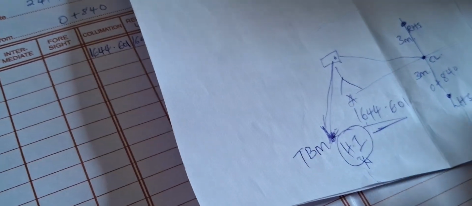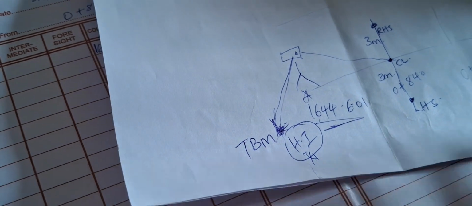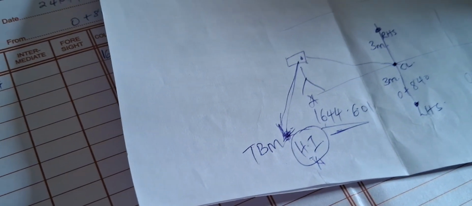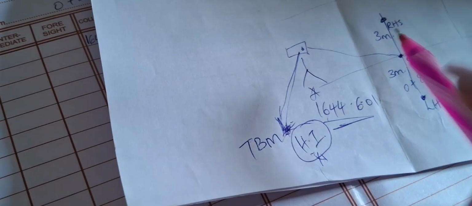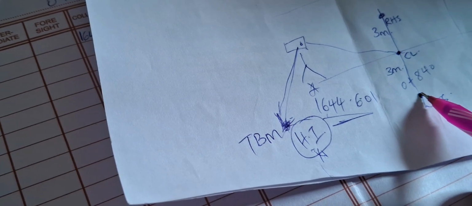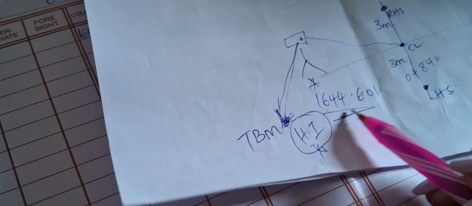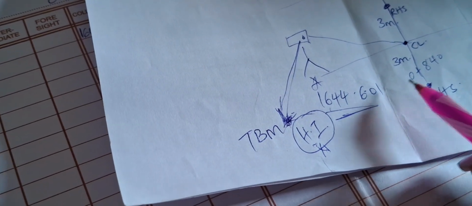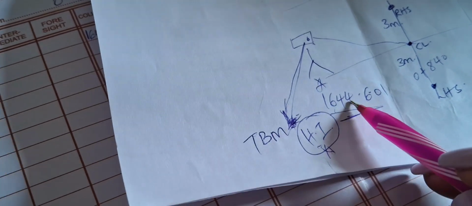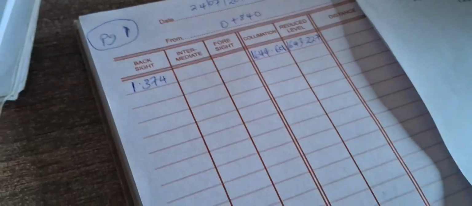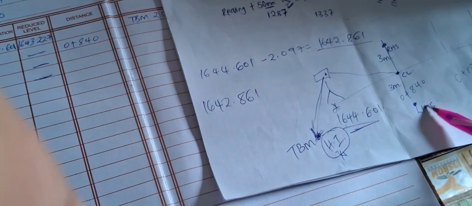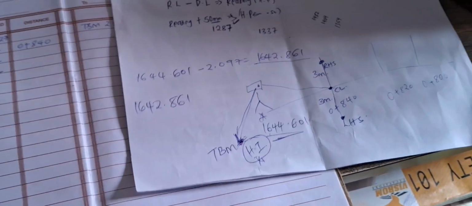You're going to compare it to the one you've been given by your client or design. So after you take this reading, you take 1644.601. So for example, you come back to this place, the design of 840.